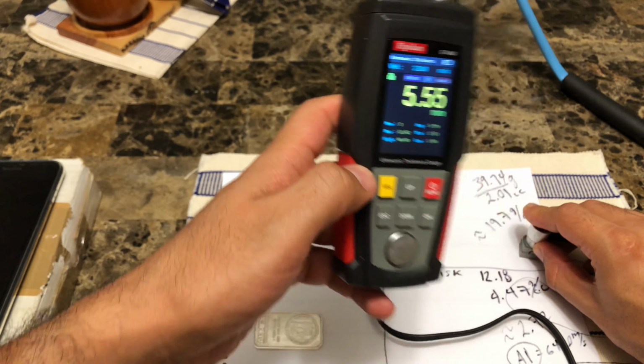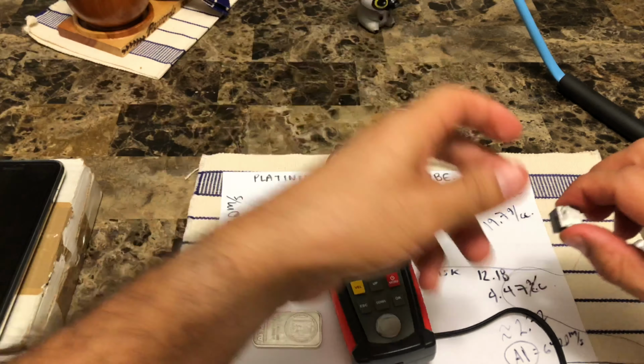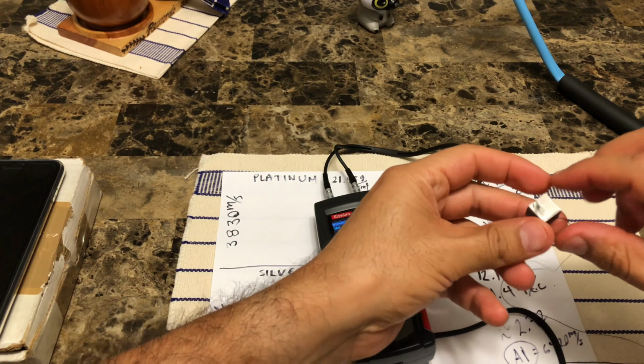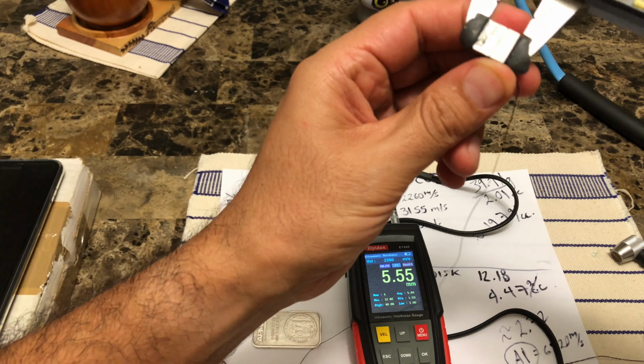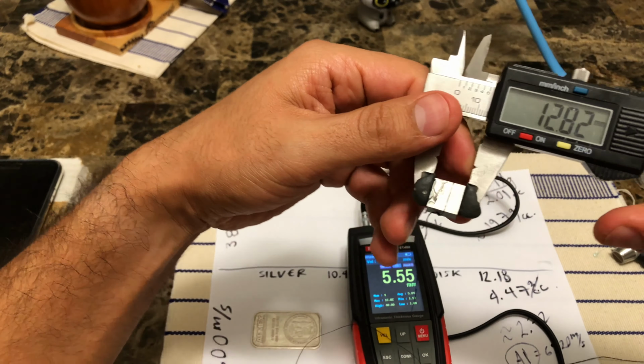5.55 millimeters. And then again, we know from the previous measurement that this cube does not measure 5.55 millimeters, that it in fact measures around 12.84 millimeters. We've already measured it. So if you want to see it again, about 12.81.